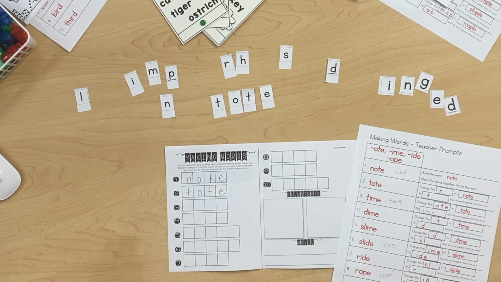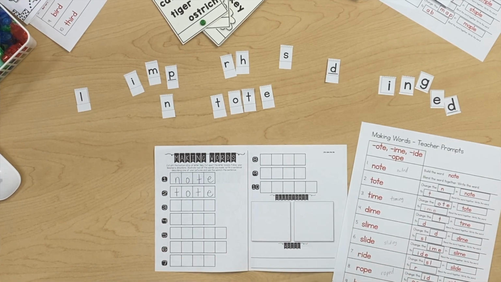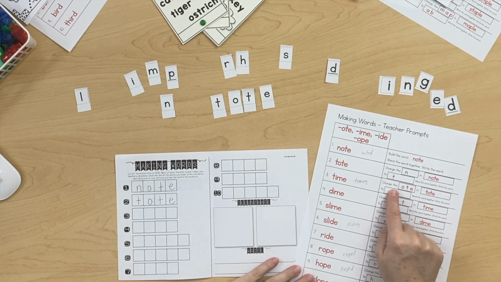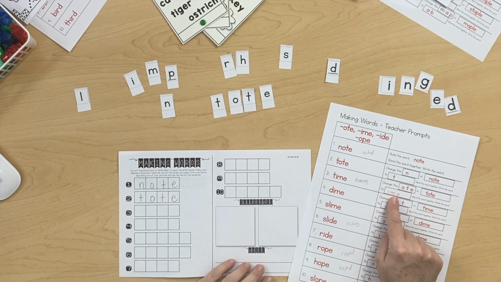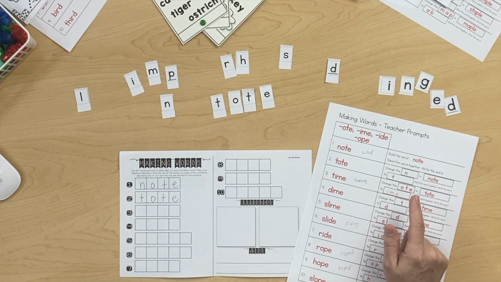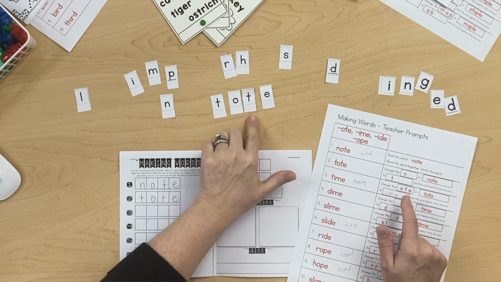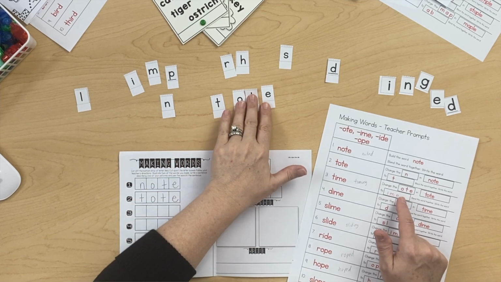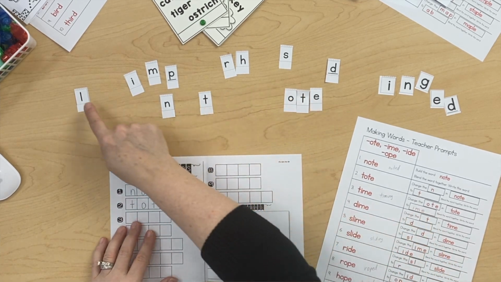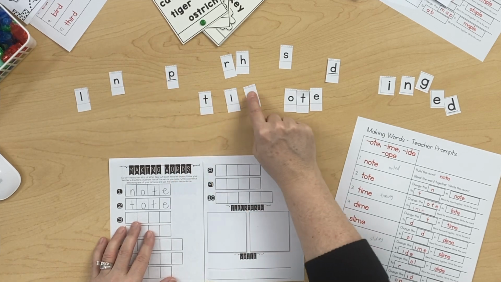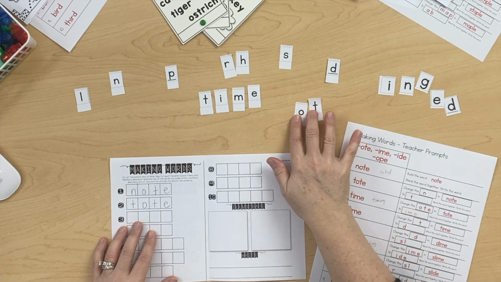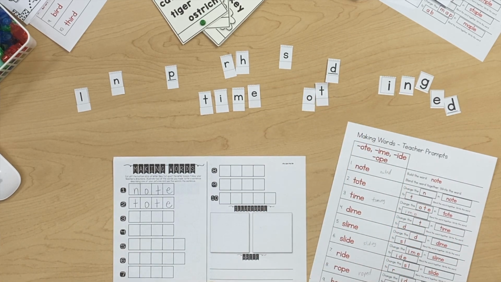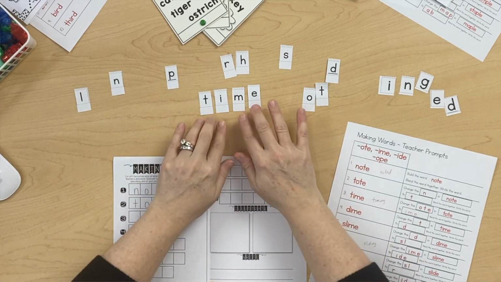Now, I'm going to say, okay, boys and girls, I want you to change tote. So it says change the O-T-E in tote to I-M-E. So now, that's lots of directions. Change the O-T-E in tote to I-M-E. So now we're bringing in the I, we're bringing in the M, and we're bringing in the E. So again, that's a lot of changes right there. And auditory processing, right? Look at all the skills that are included in this.